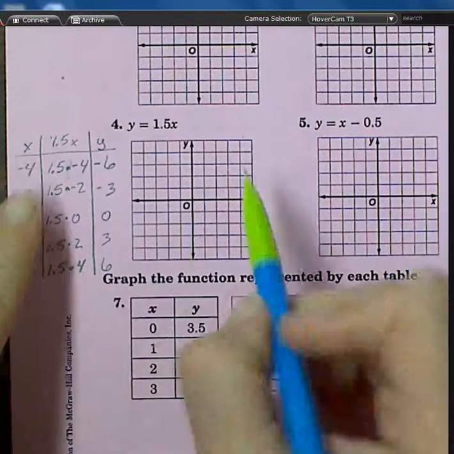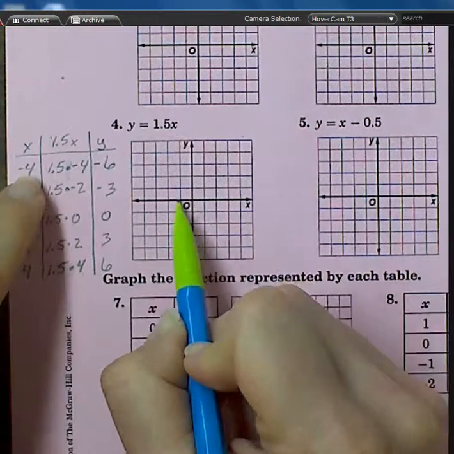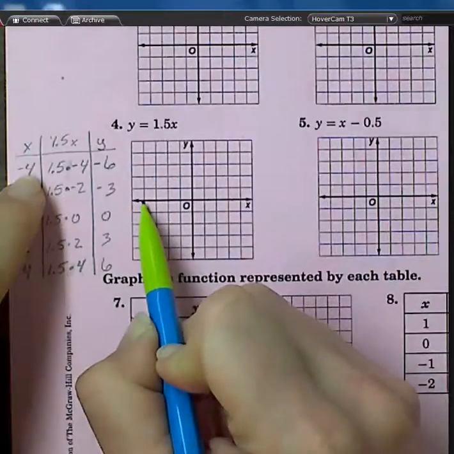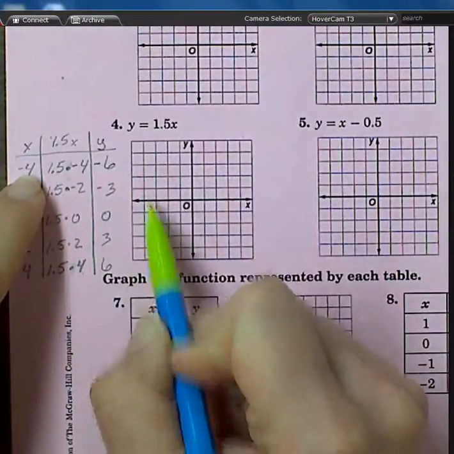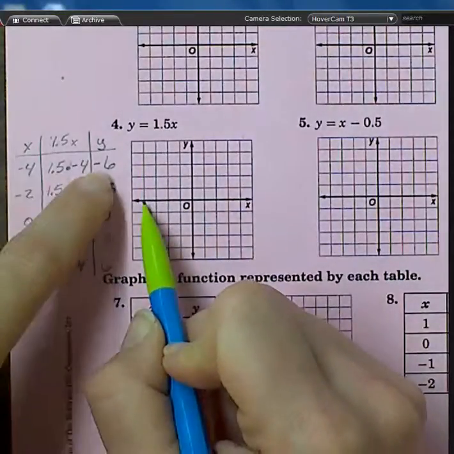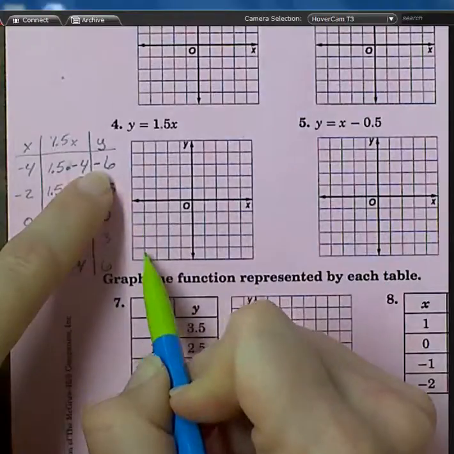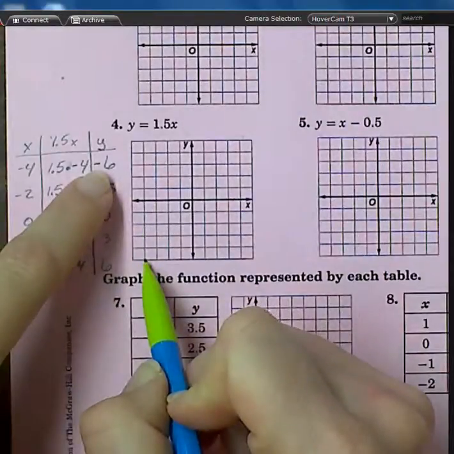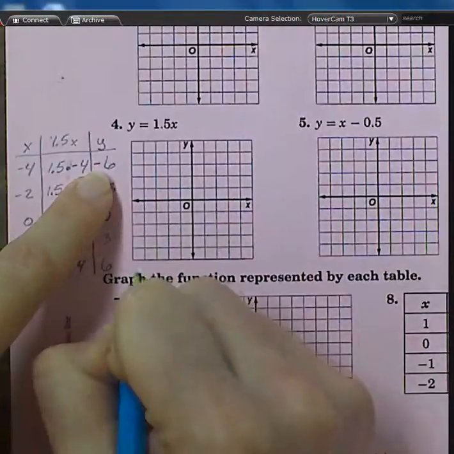And so I'm going to find where x is -4. 1, 2, 3, 4. Remember, I'm stuck on this line forever. And I'm going to go down 6. 1, 2, 3, 4, 5. Uh-oh, what am I going to do? Add another one. You can see that it's about that far.